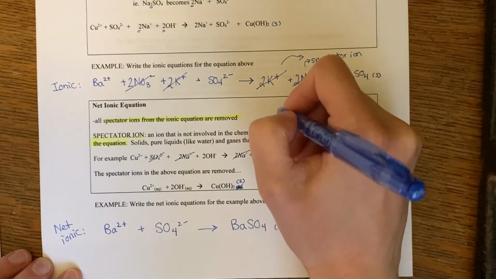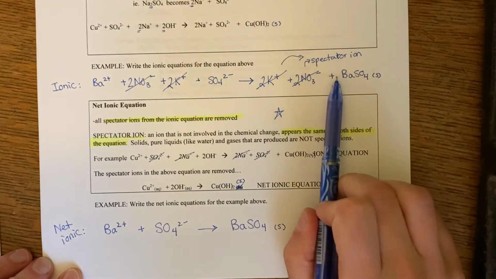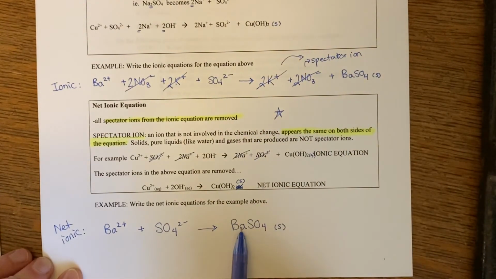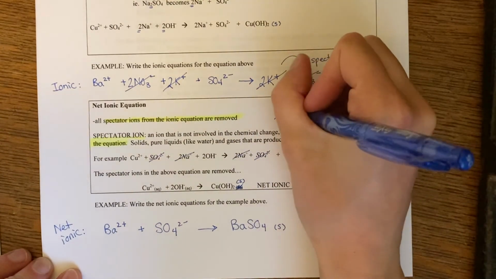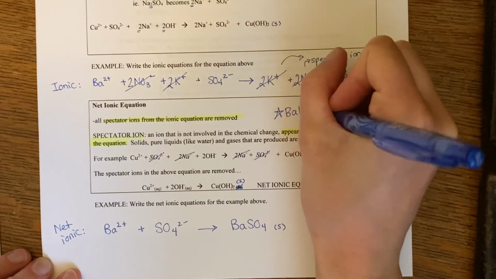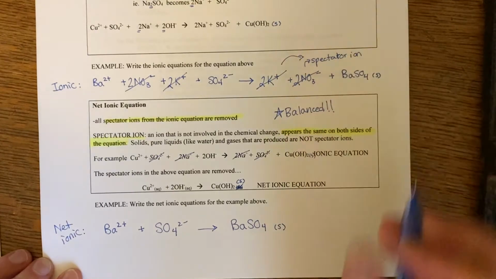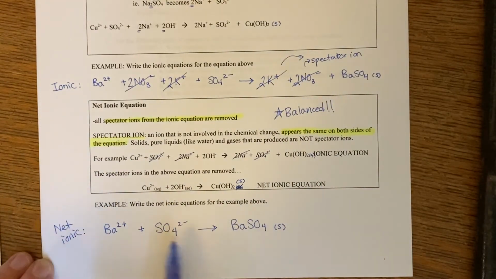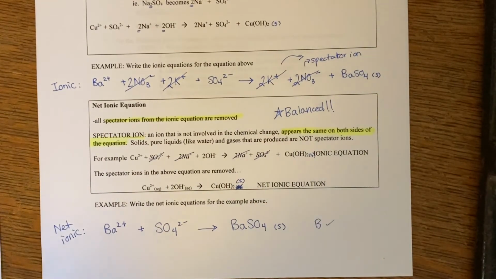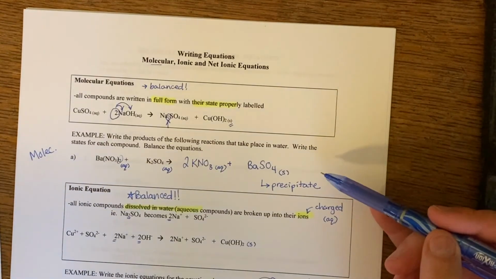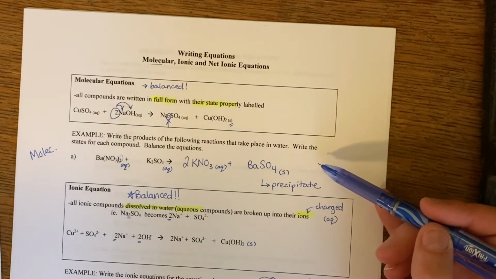And finally, again, as long as your ionic equation was balanced correctly, then your net ionic equation should be fine, but double check that it is balanced always. So here, 1 barium, 1 barium, 1 sulfate, 1 sulfate, all good. So it's balanced.